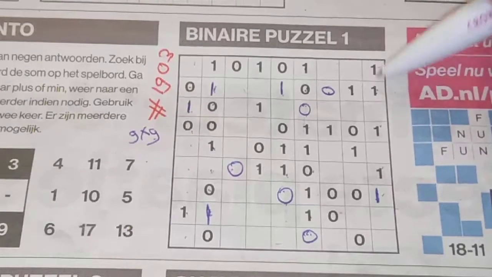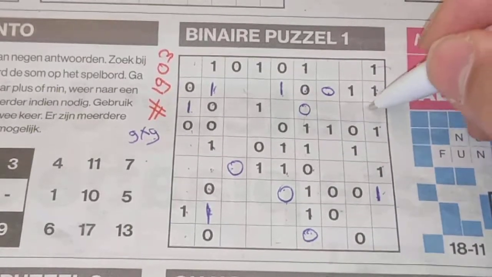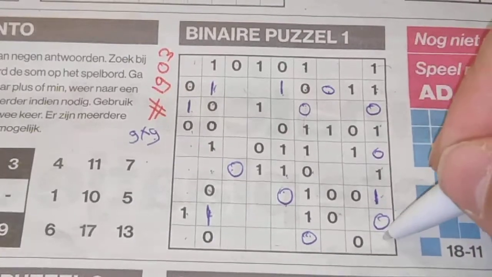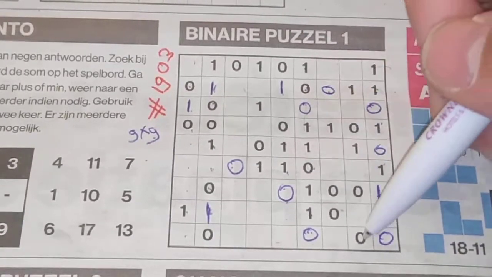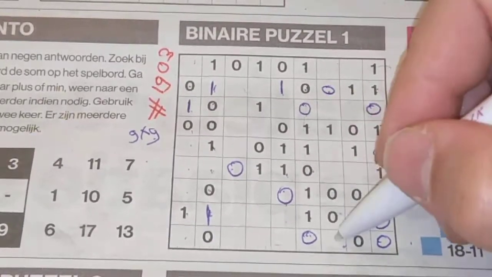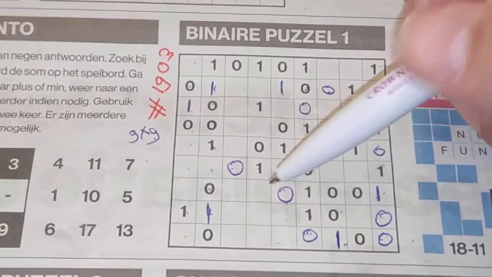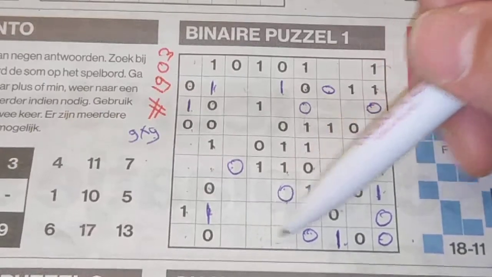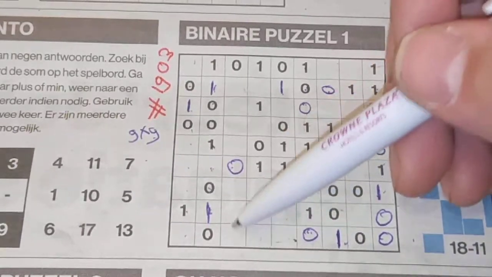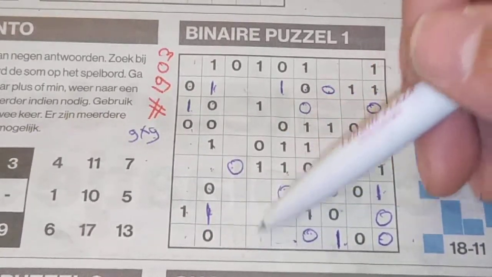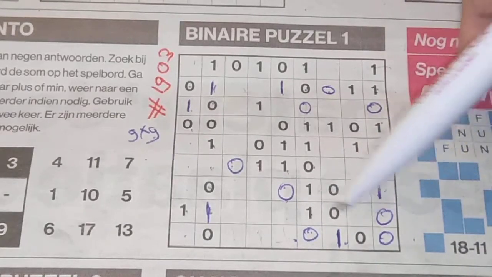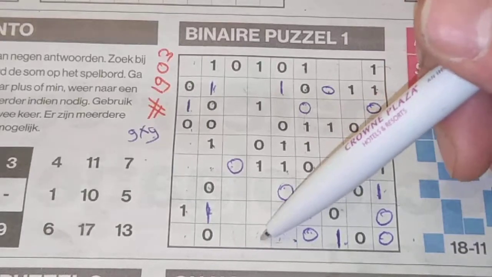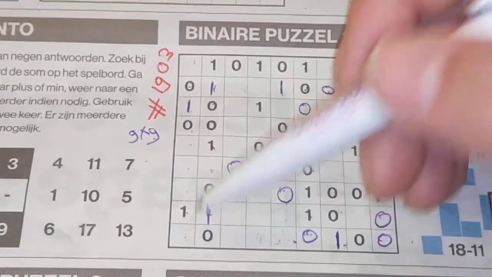1, 2, 3, 4, 5 ones. So the rest are O's. Double O here, 1, there, 1. We have here 3 empty boxes. I cannot place 3 ones, so there must be an O here between the 5th O, so this should be a 1.